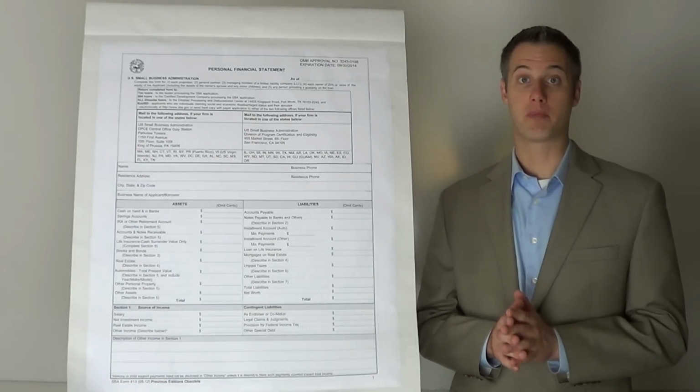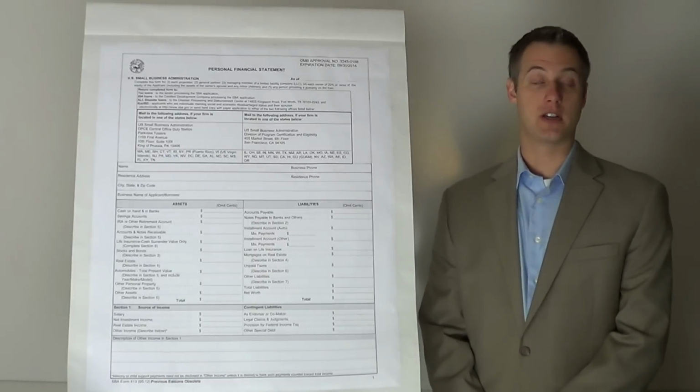Okay, so a couple quick things. You only have one time to give your first impression, so let's do it right. The personal financial statement is a personal document to reflect you and your spouse's financial situation, not your businesses, not any third parties, your uncle's financial information, any money they're going to give you, etc. It is to reflect you and your spouse.